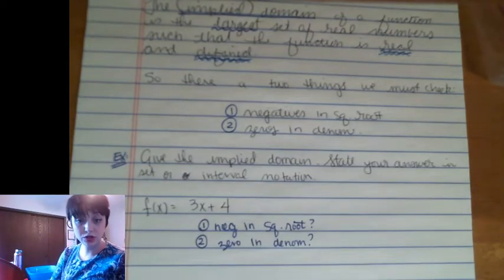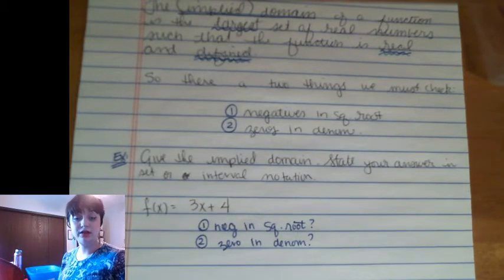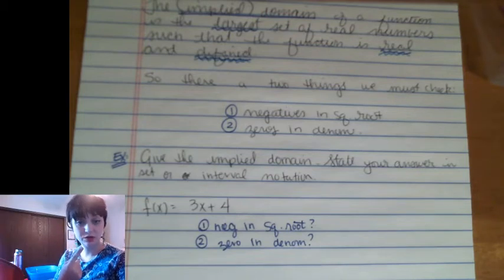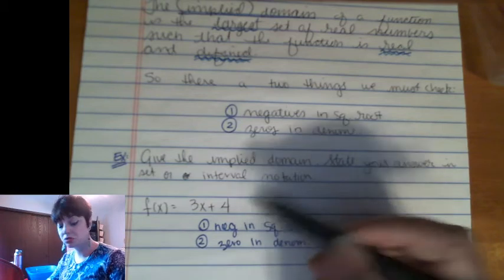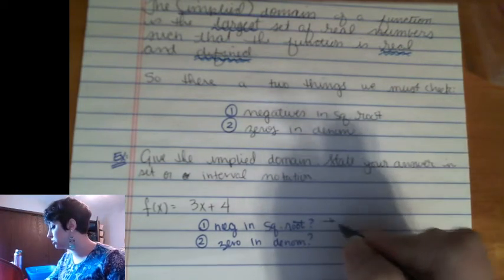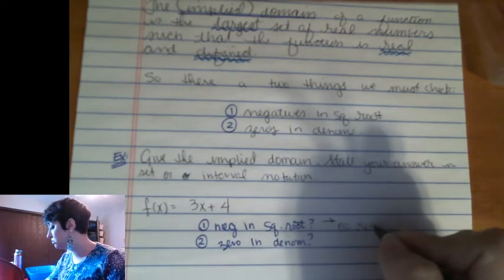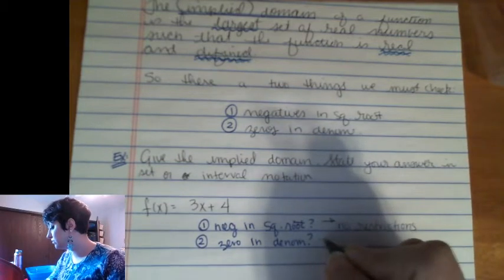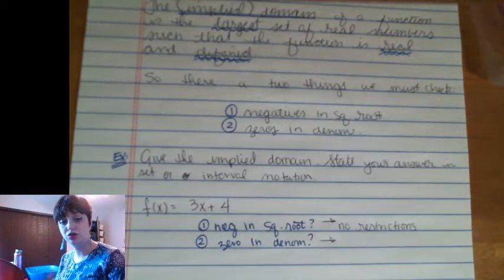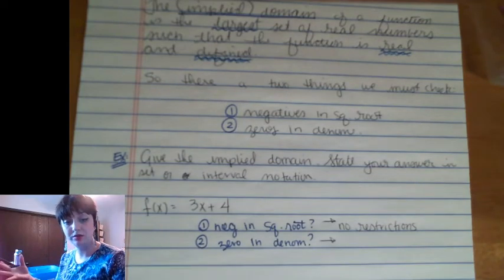So here's our first example. f of x is 3x plus 4. There's two conditions I'm checking. Are there any possible negatives in a square root? And are there any possible zeros in a denominator? So this thing has no square roots, so my first condition gives me no restrictions. Zeros in a denominator, there's no denominators here that could possibly be 0.